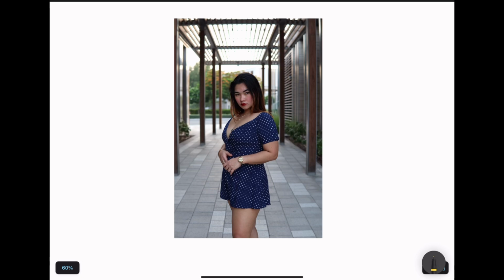So in this photo, as you can see, I was using the concept of leading lines. See, I'm using the leading lines to show the subject, emphasize the subject. So in this edit also I will follow that one.